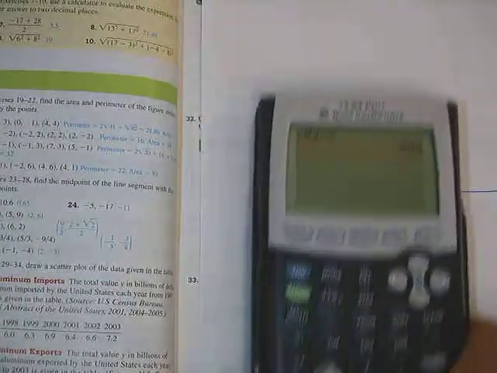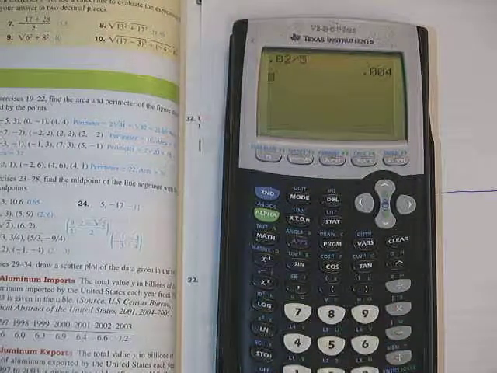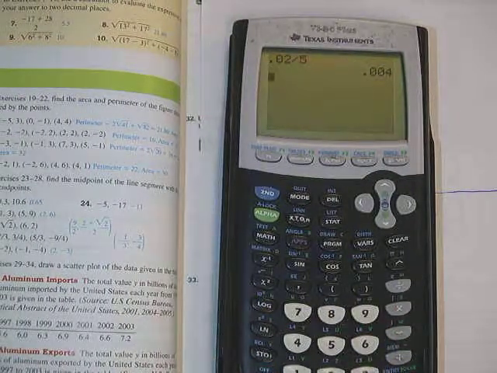I am going to show you also on your graphing calculator, just as a review here.